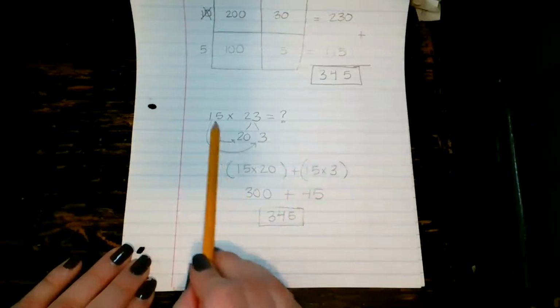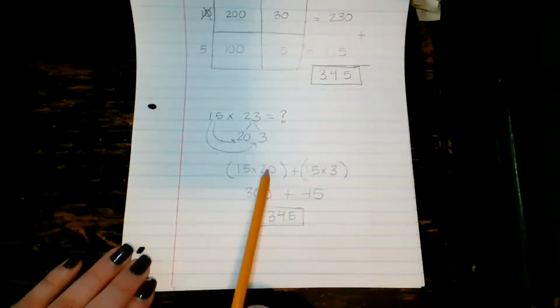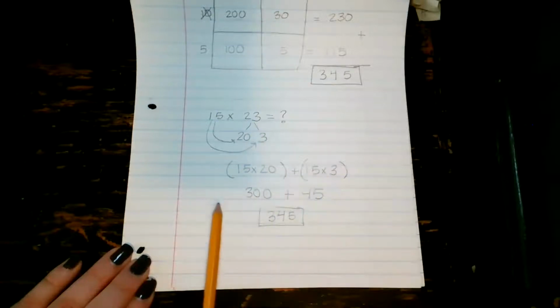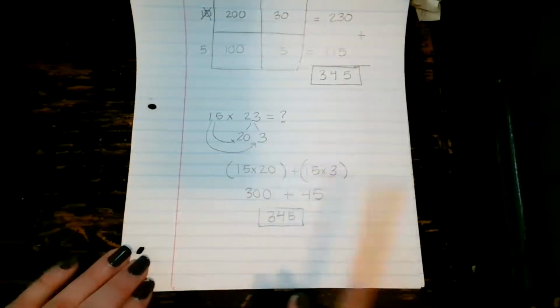So partial product is the same idea. You're just breaking apart the bigger number into easier numbers. I always like the easy way. And then you're just going to multiply those pieces together. Okay? Now the third way we're going to look at it is something that will look similar and understanding to a lot of you. But we call it the standard algorithm.